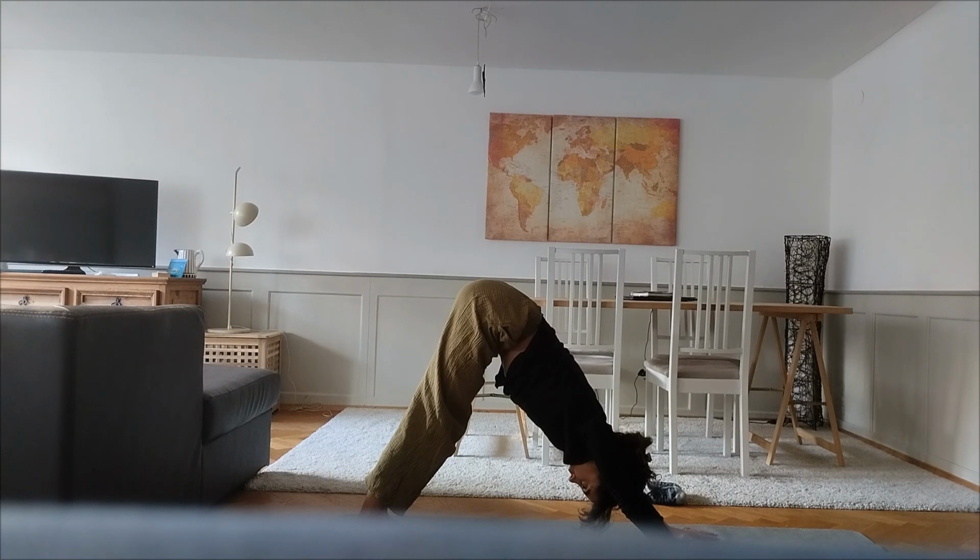And from your navel to the right hand. Feel this side longer. And then coming back to the center. From your navel to the left hand. Feel this side longer now. And coming back to the center.